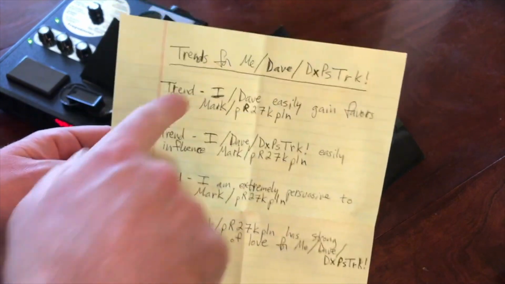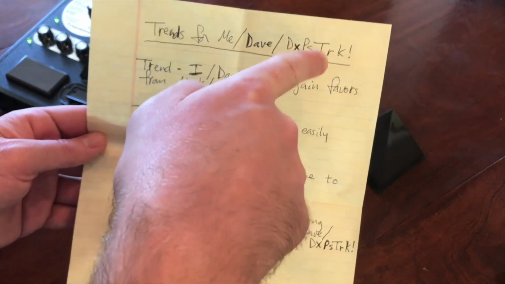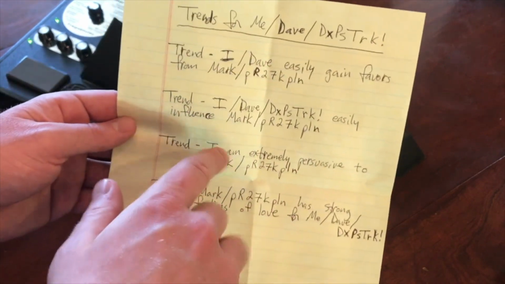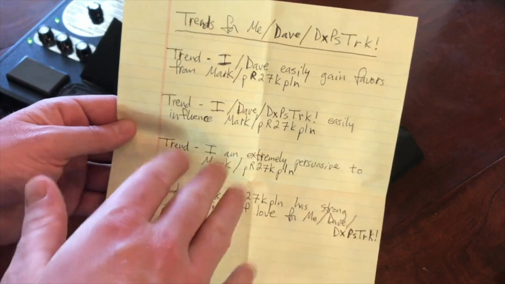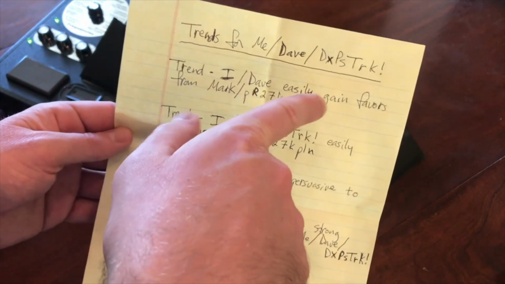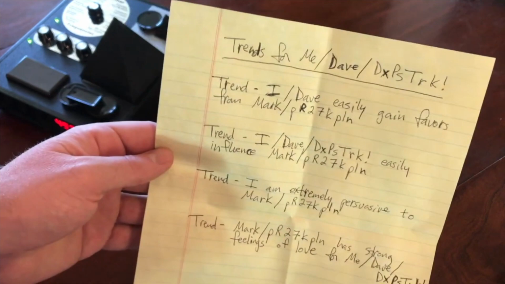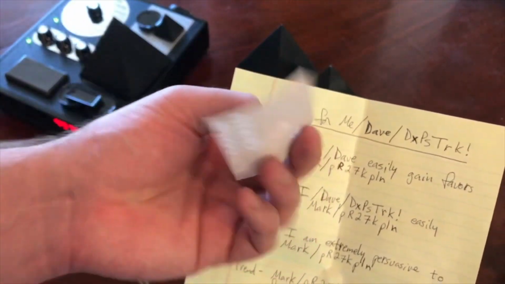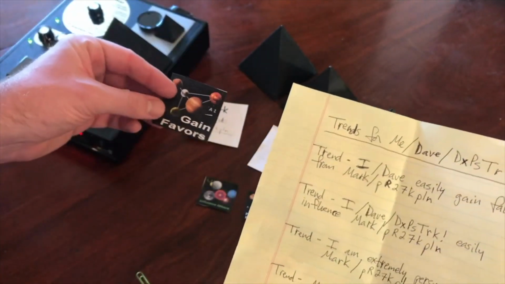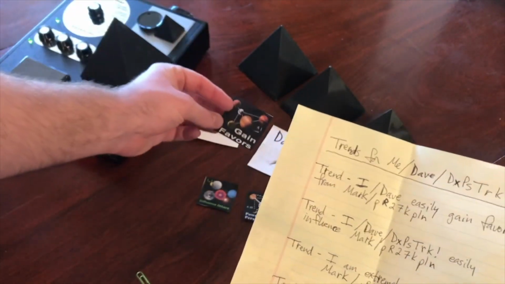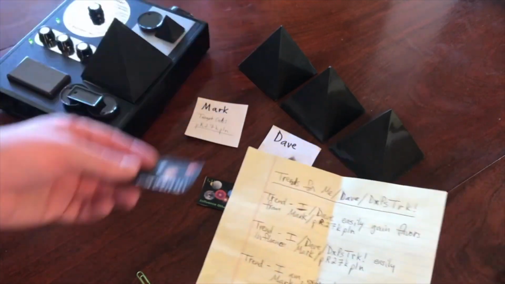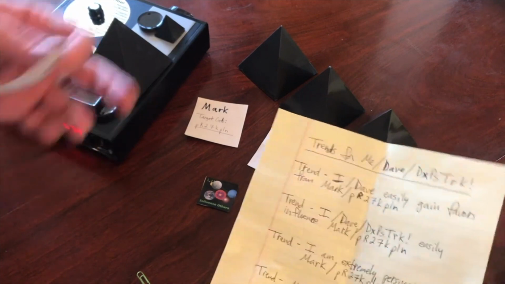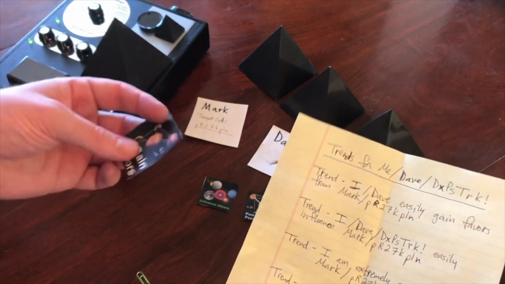So if you take a look, trends for me: my name, target code. Then I do the format a little bit differently in each to show you that all of these can work. But, I, Dave, easily gain favors from Mark, right? So let's say I'm trying to get a favor from Mark, and here's the gain favors, okay? If I just put gain favors on myself without specifying, maybe I would just get favors for anyone I came across, or if I put it on Mark, maybe he would gain favors. Your intention in putting it on him would matter, and that would be a connection.